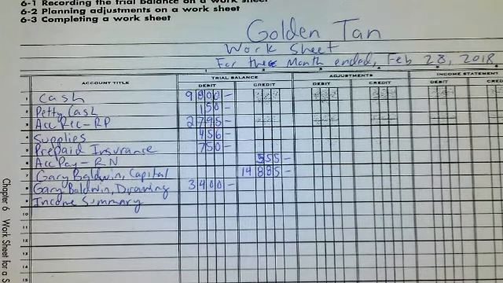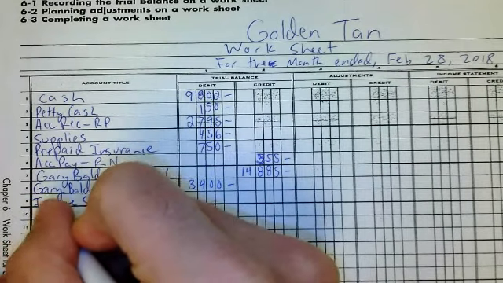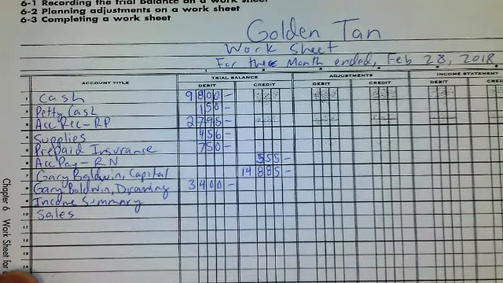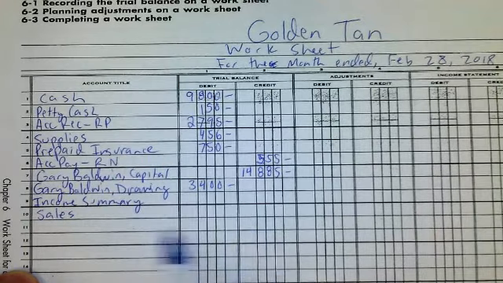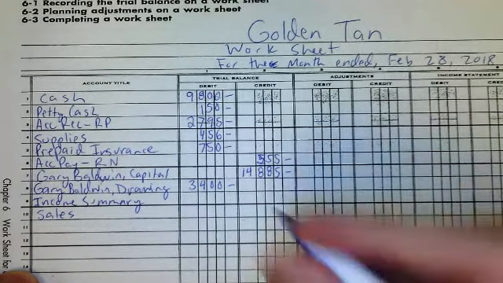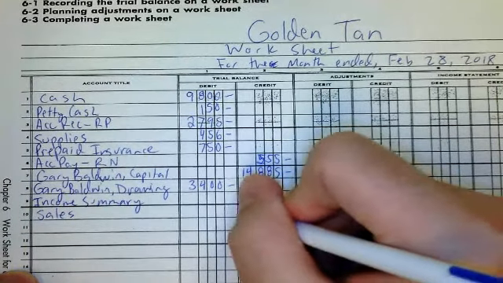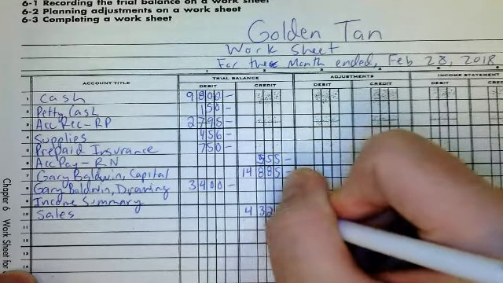We use it at the end of a month to do some things, but for right now, it has no balance. Next one we have is sales. Sales has a normal credit side balance. The sales amount is $4,320.